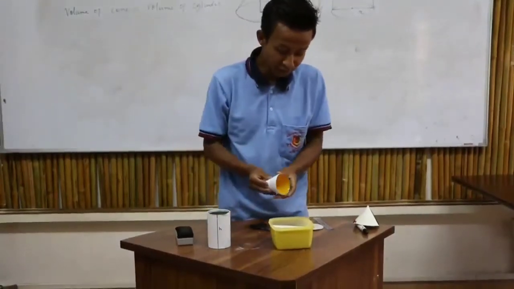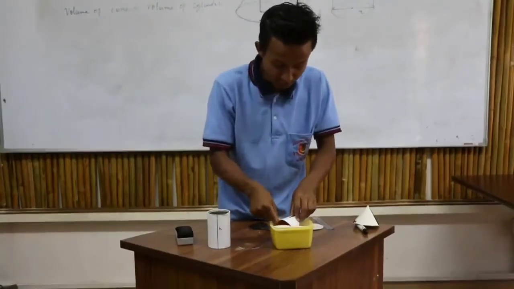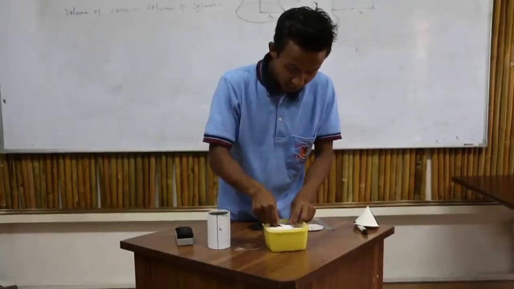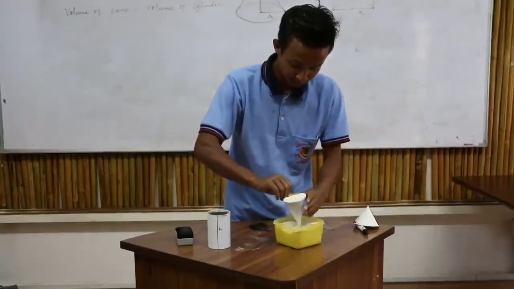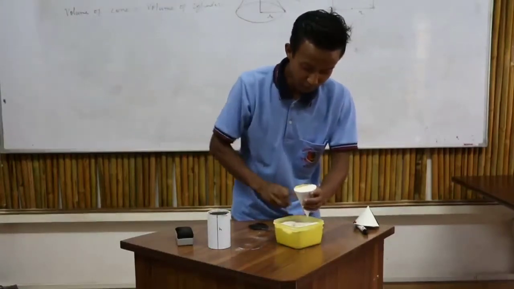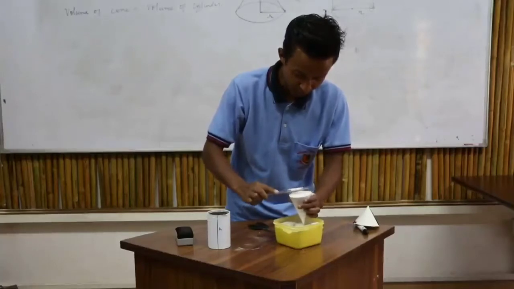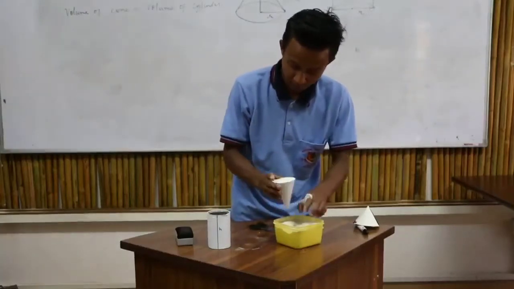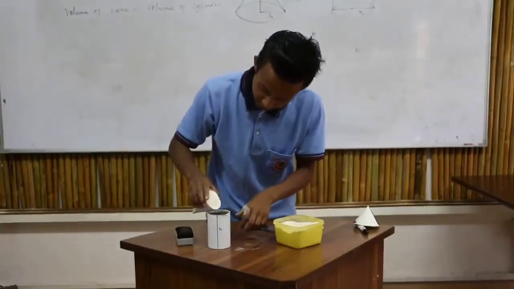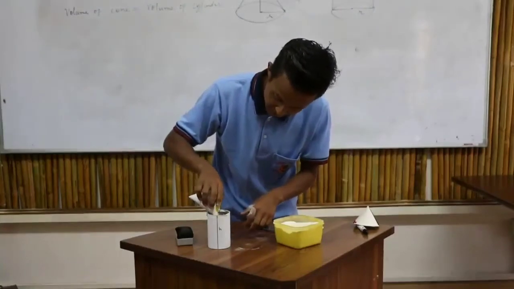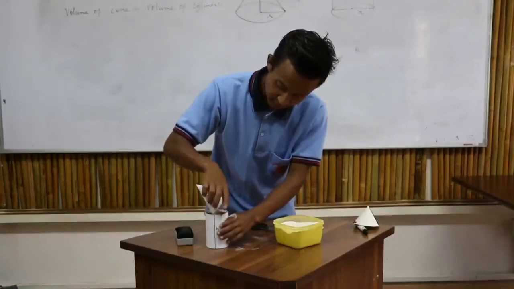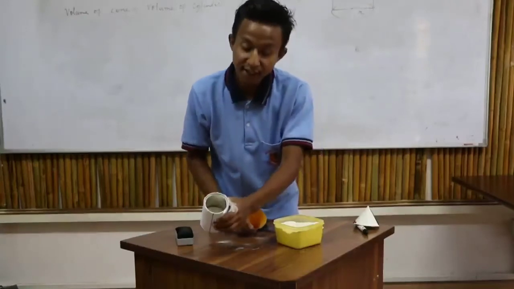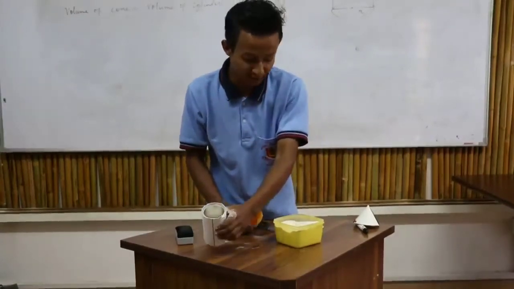So let me first take the powder, a full cone of powder. I'll fill it here in the cylinder. As you can see, there is still space inside the cylinder.